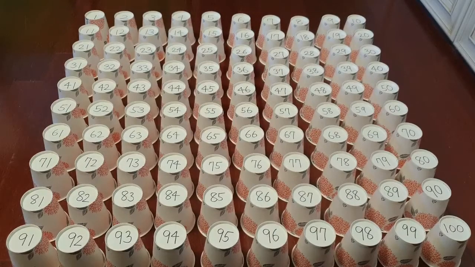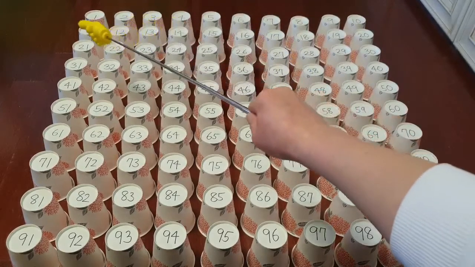Now we have 100 cups instead of just 3. And only one of the 100 cups has the crystal dice in it. Once again, I give you a chance to choose one of the 100 cups. And let's say you still choose cup number 1.